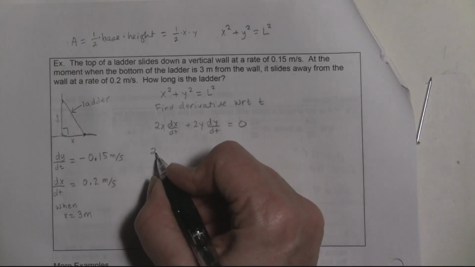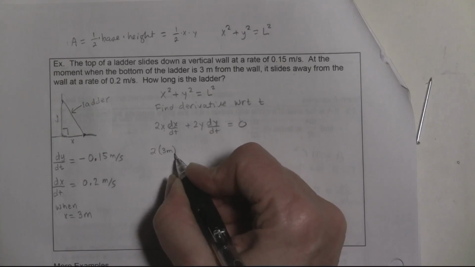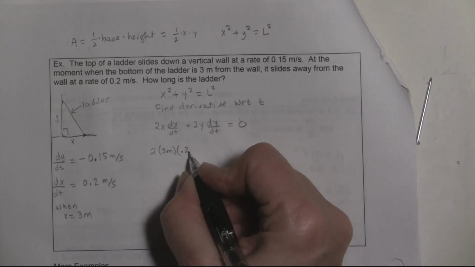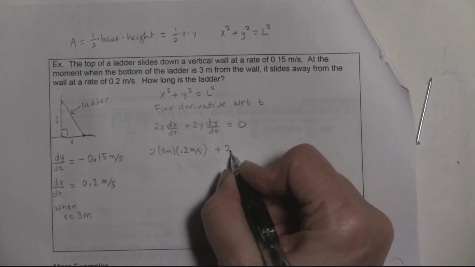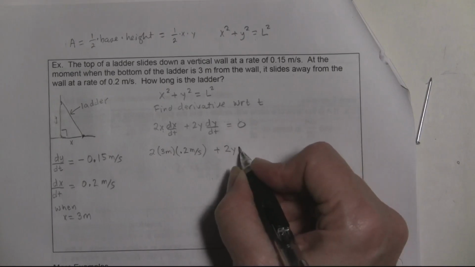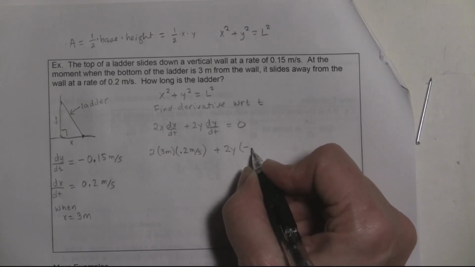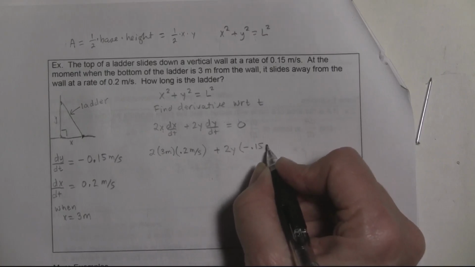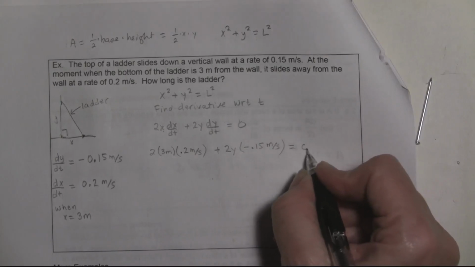so this is 2, and then x is 3 meters. And then dx/dt is 0.2 meters per second plus 2y, which is unknown. And then dy/dt, negative 0.15 meters per second equals 0.